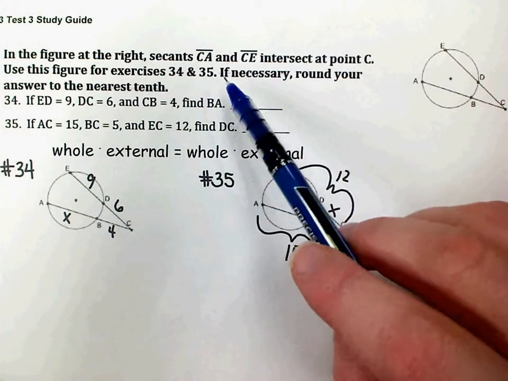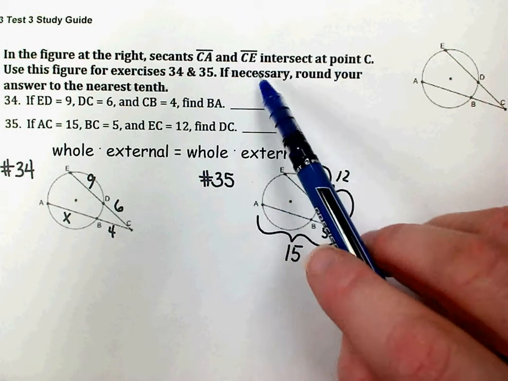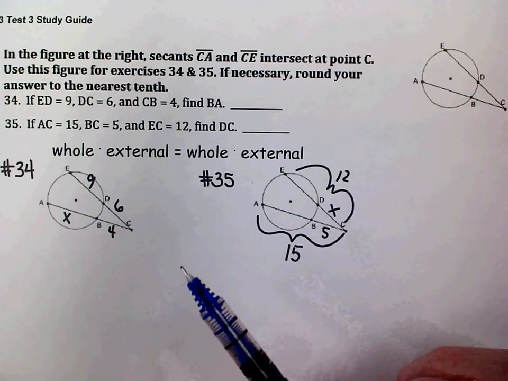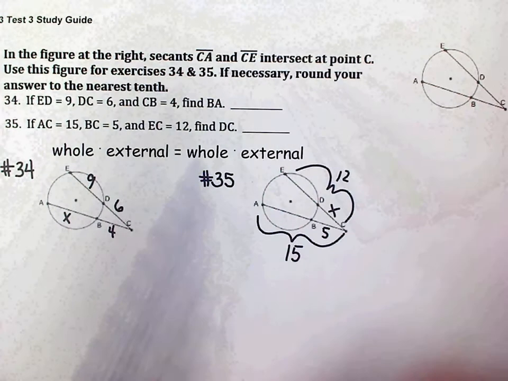So we're told in our rounding directions that if it's necessary, round your answer to the nearest tenth. So if it's a terminating decimal, you're not going to round according to these directions.